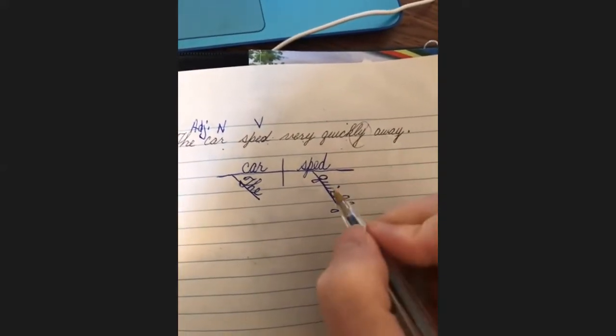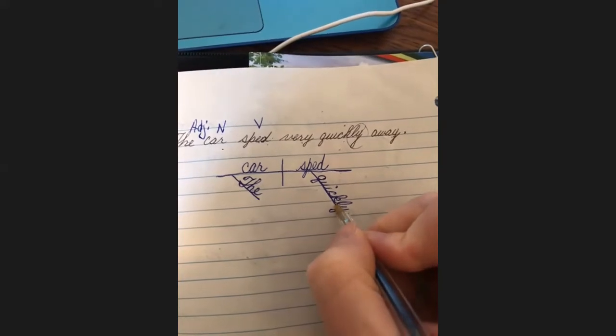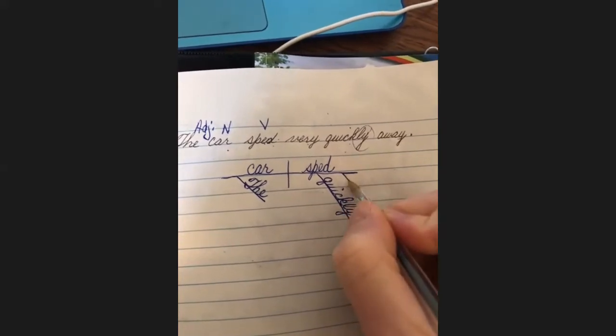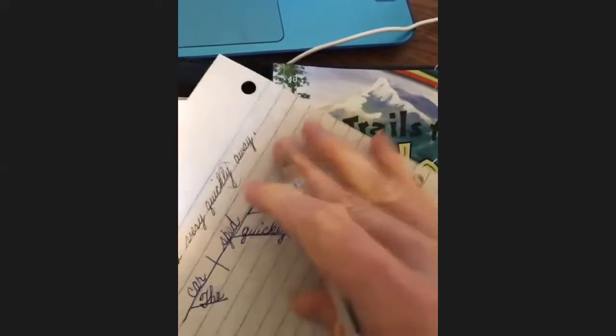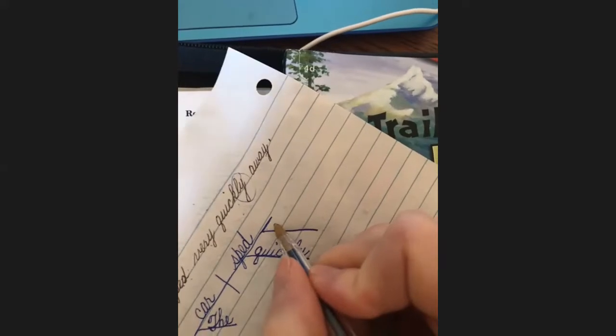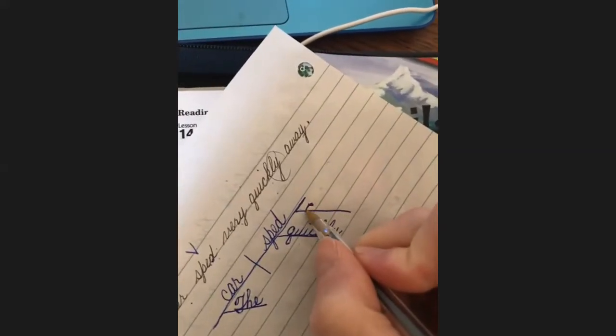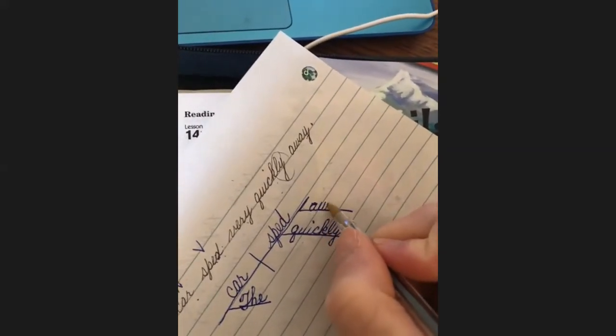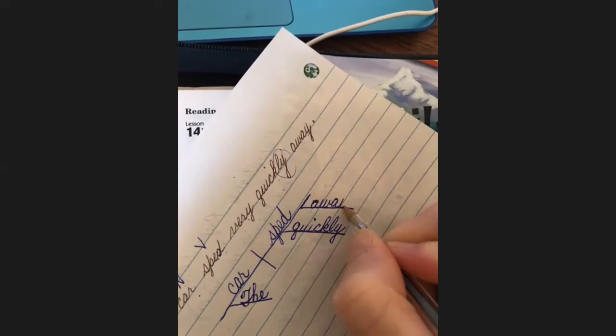Where, when, how, where? Away. It sped where? Away. You know, you can see it. It's away. It's not here. It's over there. It's away. But that could be saying where. That's an adverb.